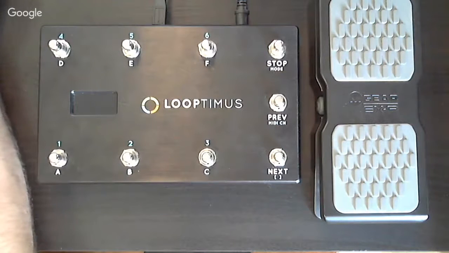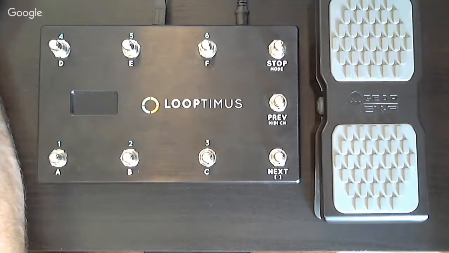And I think right now, before we get moving, the screen might be a little bit messed up for everyone to see the Looptimus pedal, which we're going to get into in a second. So let me adjust that and see if we can't get this back to the way it was supposed to be.